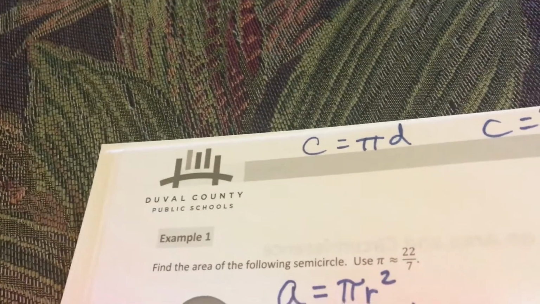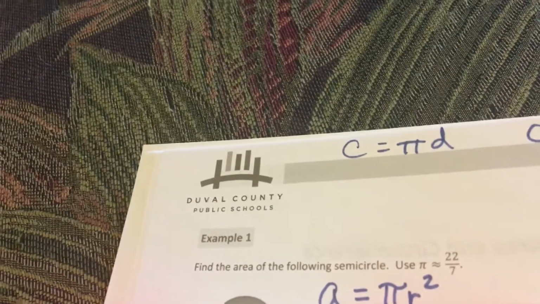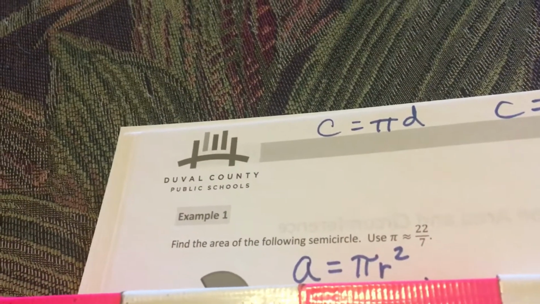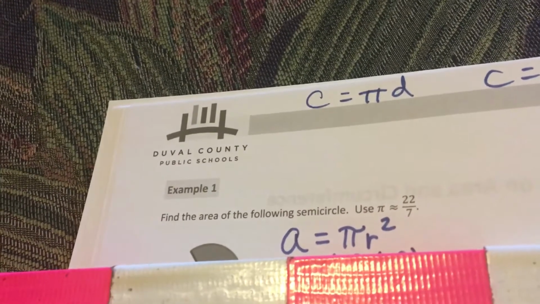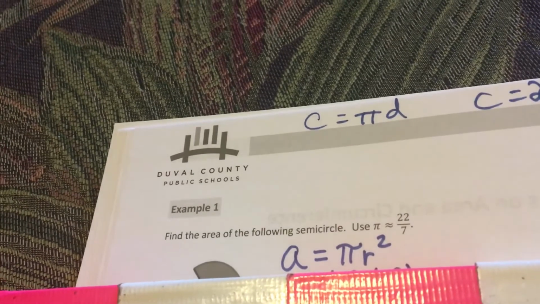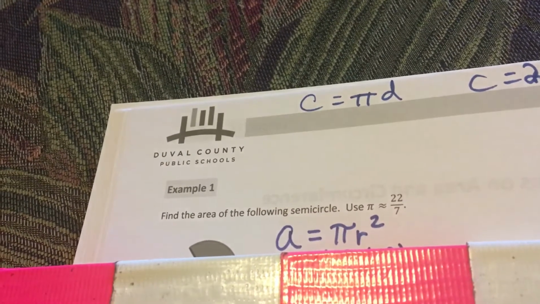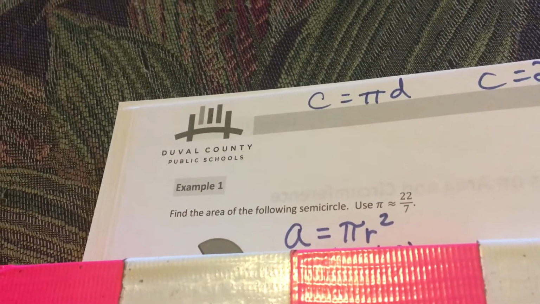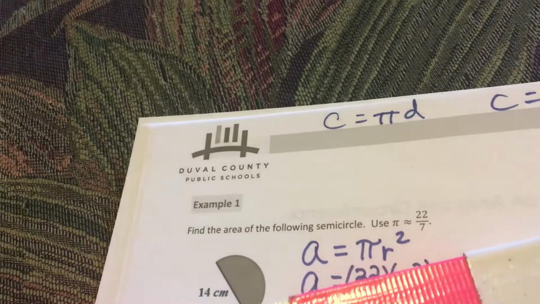You should already know how to do this. The only thing that's going to be different is at the end of the problem, we're going to do something a little different, okay? Write the formula. Instead of the pi symbol, what am I going to put? Look in the problem. Does it say 3.14? No. You're going to use 22/7 instead. So next row. Instead of the pi, put 22/7. Now look at the problem.